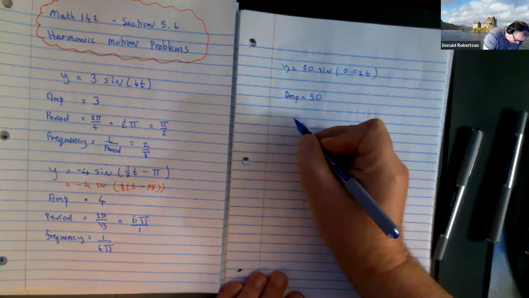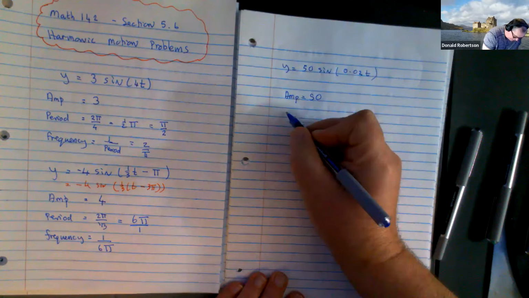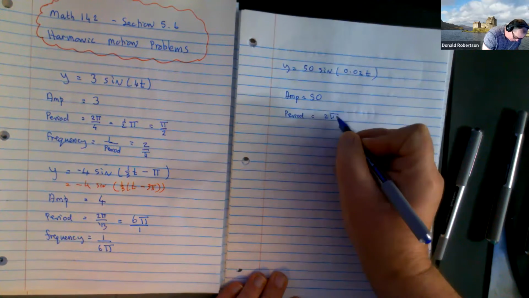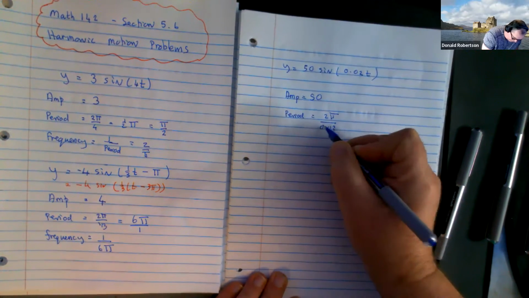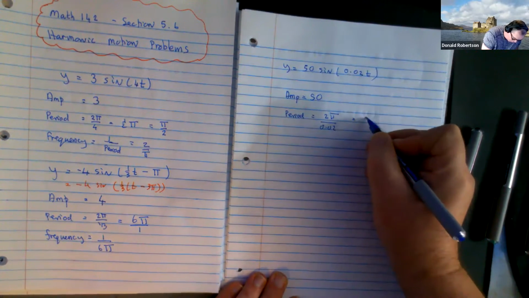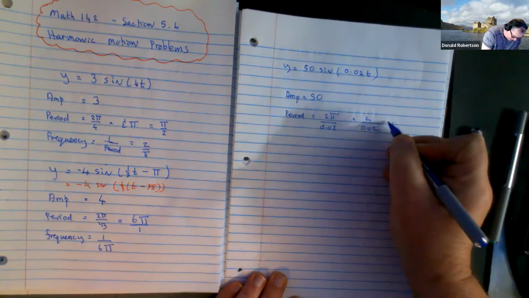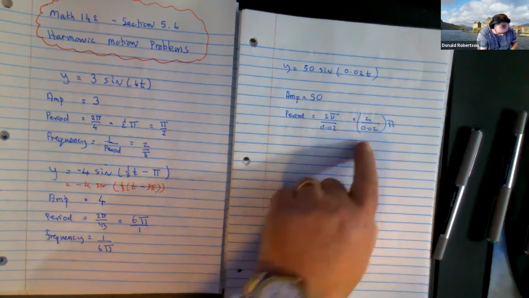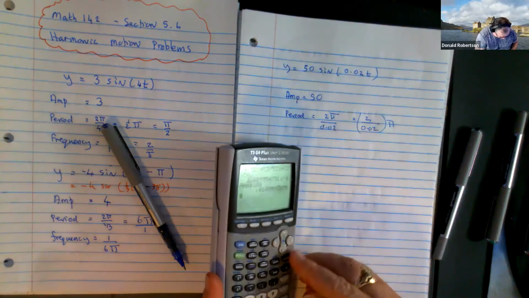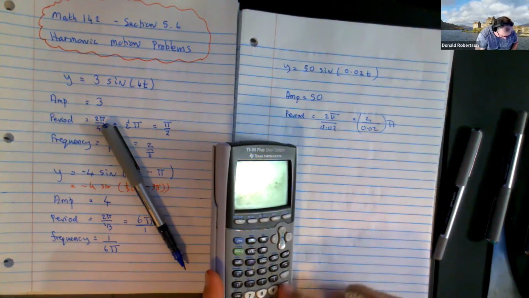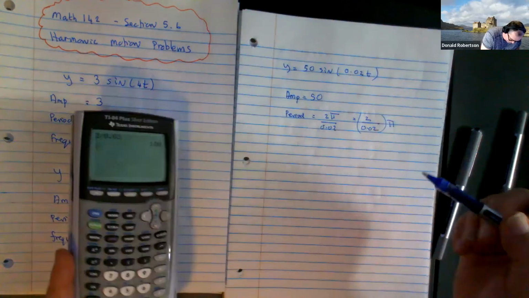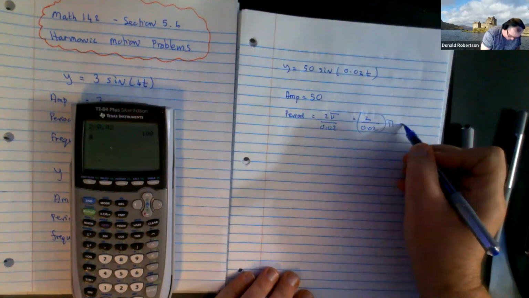The period in this case is 2 pi divided by 0.02. So if you want to figure out what multiple of pi that is, it's probably a good idea to separate this. So I'll just go to my calculator and I'll do 2 divided by 0.02, and the answer I get is 100. So the period here would be 100 pi.